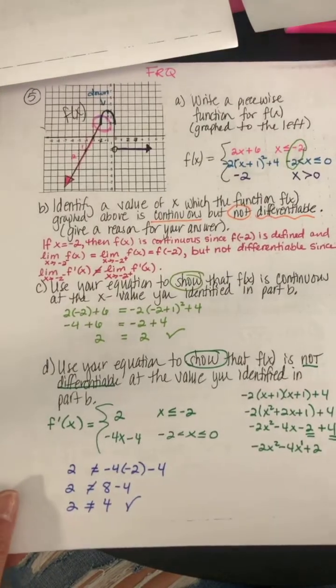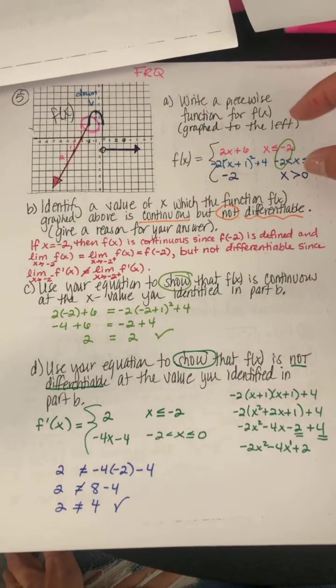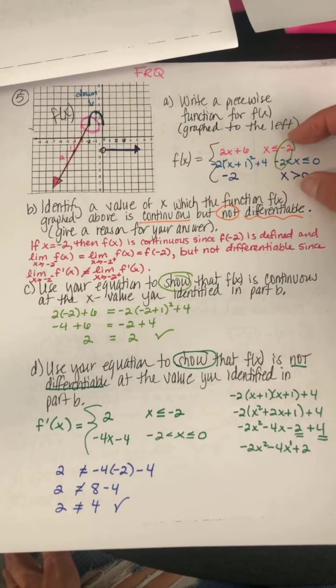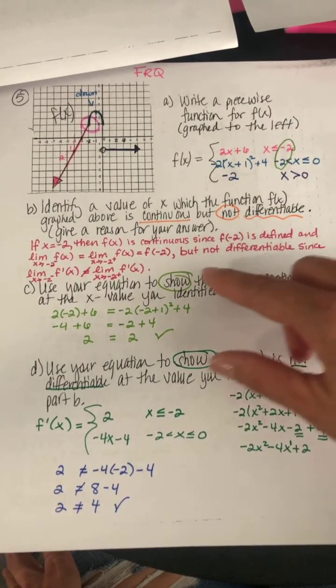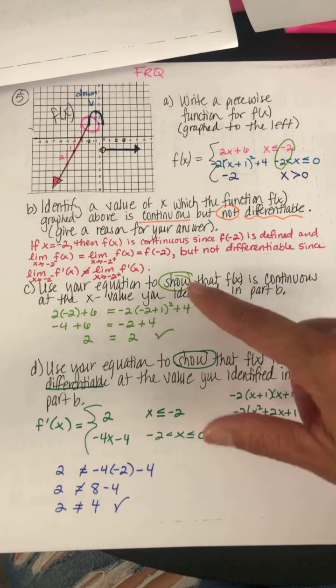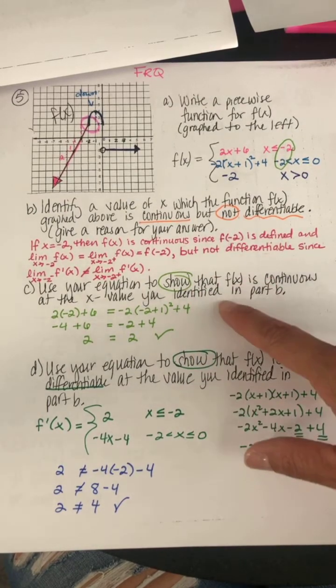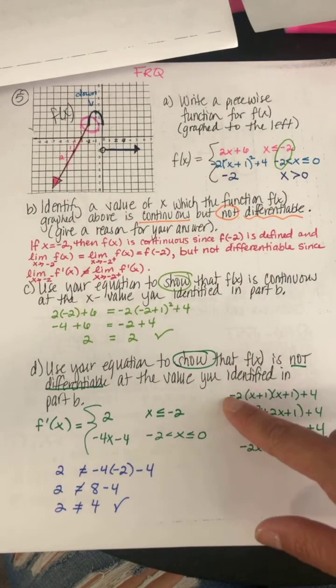So this is what your FRQ would look like. It's going to have a piecewise graph. You have to identify or write the piecewise function and the intervals. You're going to have to identify where it's continuous but not differentiable. And then you're not only going to state it, you're going to show it. Show where it's continuous and show how it's not differentiable.